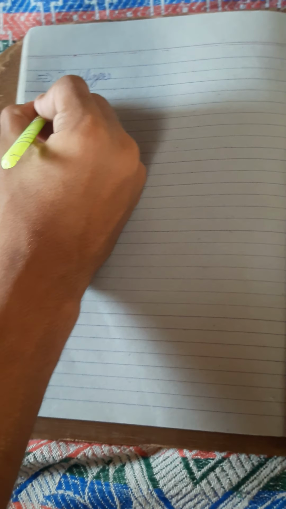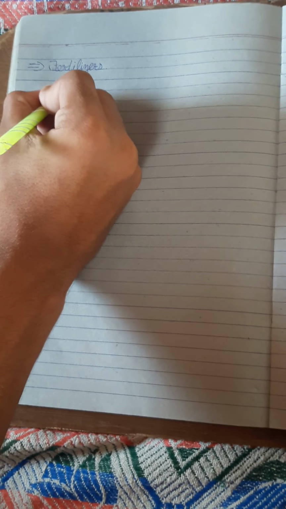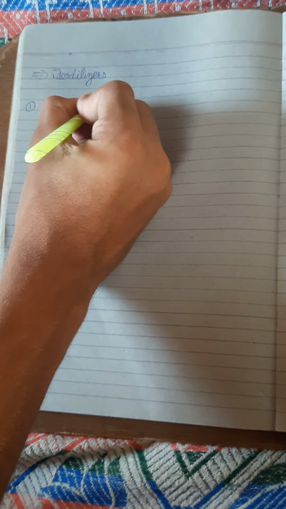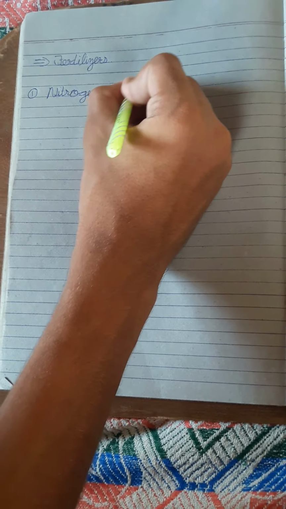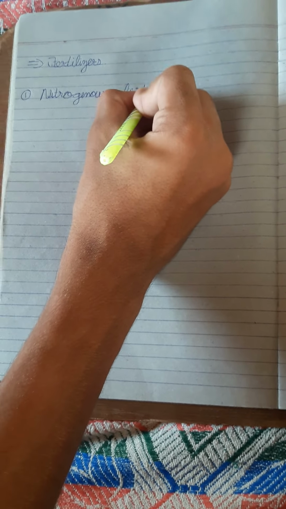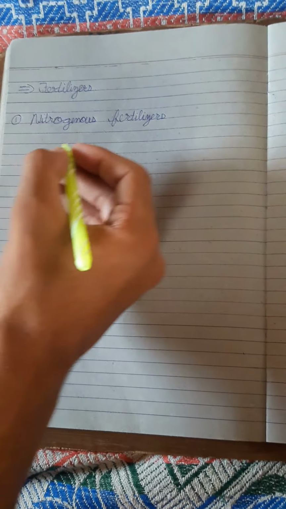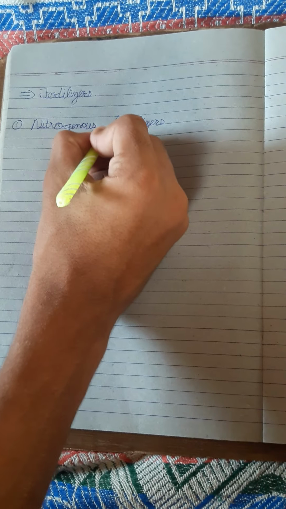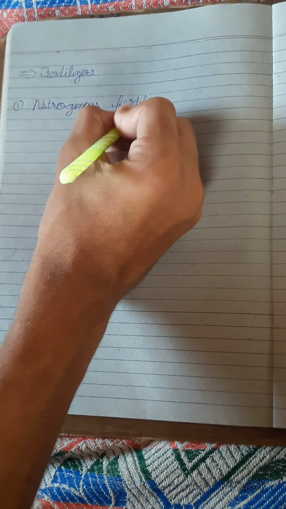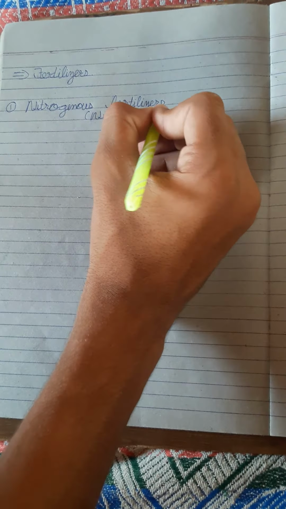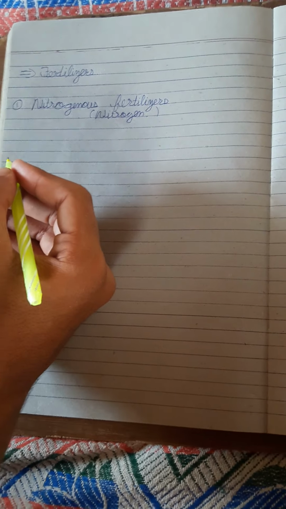Now, to learn more about fertilizers, I am going to review the table. So let's move to the table. Now we are going to learn about some commonly used fertilizers. So the first commonly used fertilizer is nitrogenous fertilizers. So what are these? They contain nitrogen. So they are nitrogen containing fertilizers.